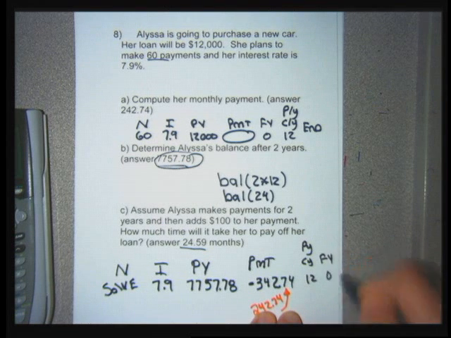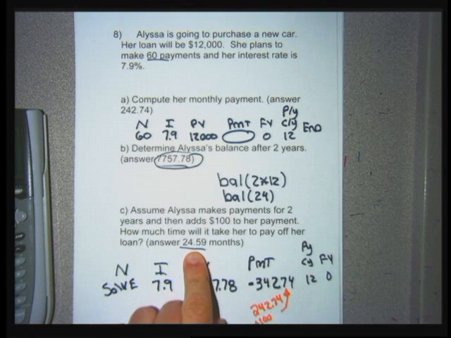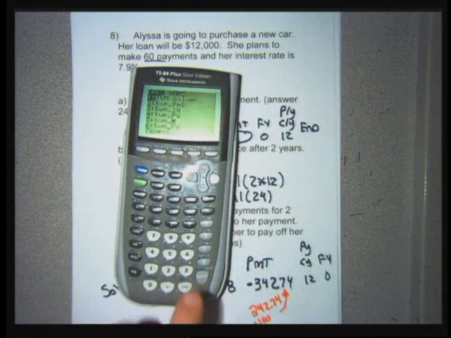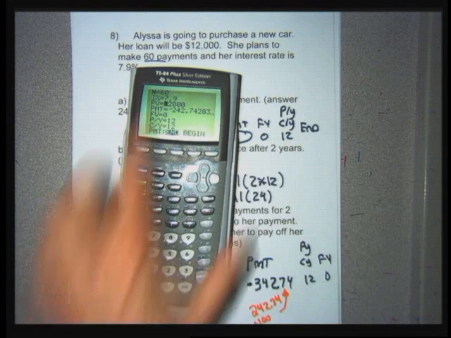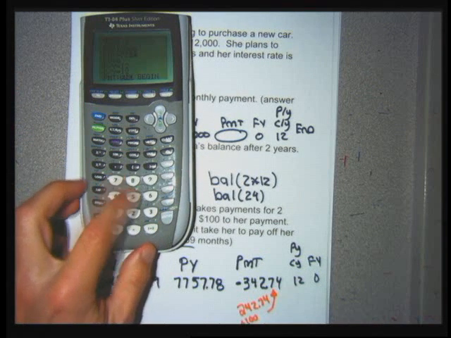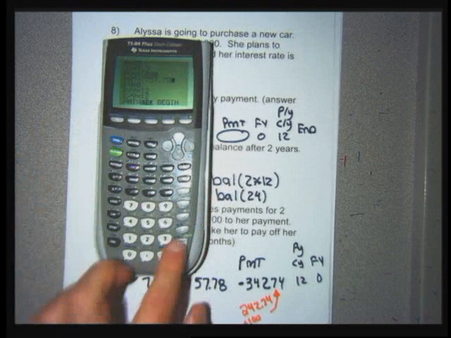My FV needed to be 0, my PY and my CY needed to be 12. And when I do this computation, I'm going to get 24.59 months. I'm doing it in the TVM solver screen. So apps, finance, enter. N doesn't matter. The PV needs to be the 7757.78 that she owes after 2 years.